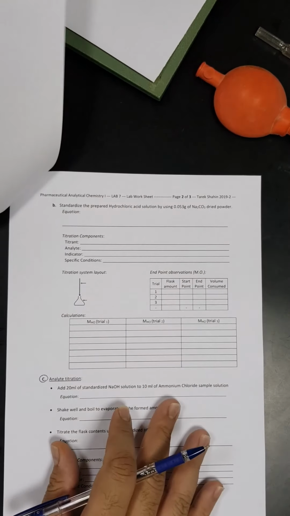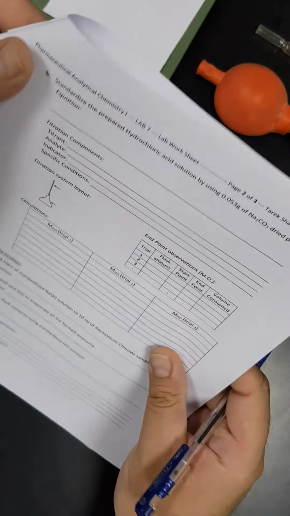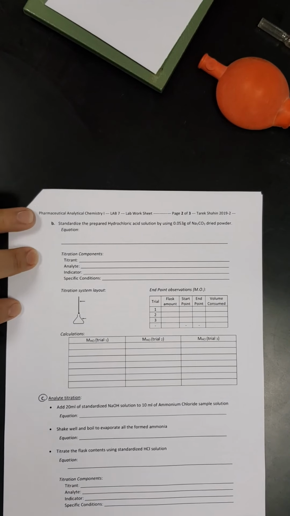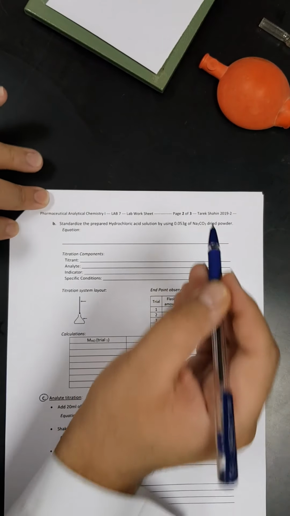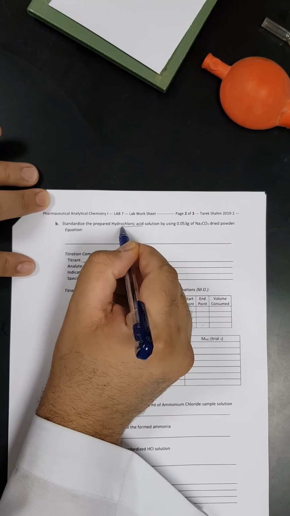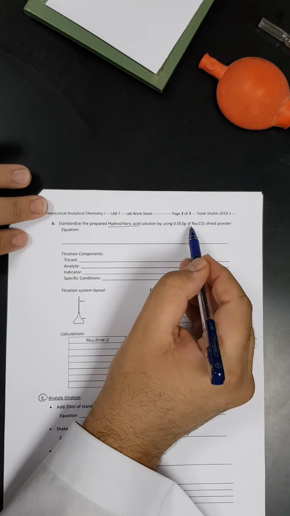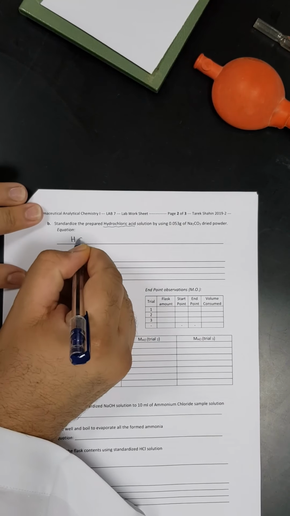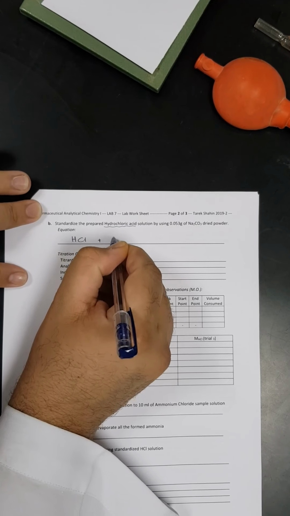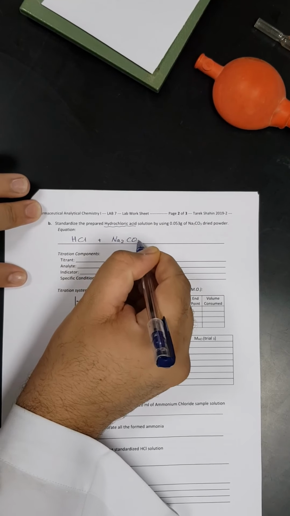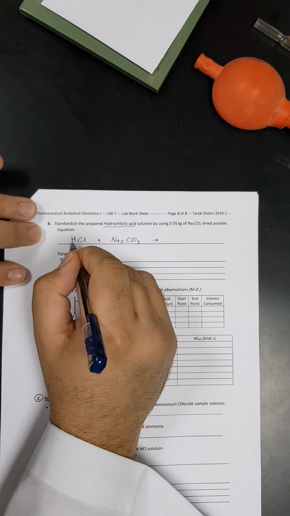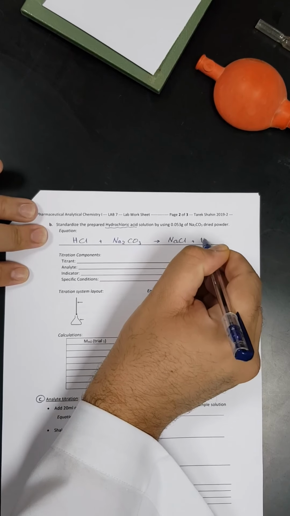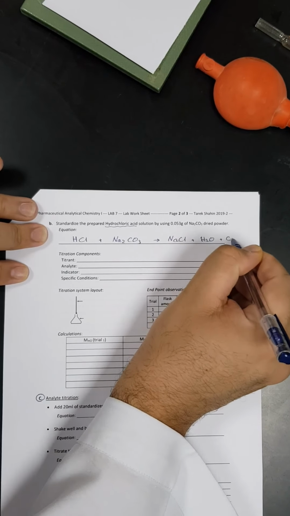Let's go to the next step, which is the standardization of hydrochloric acid solution. How am I going to standardize the hydrochloric acid solution? It's very simple. I will use sodium carbonate. So to standardize HCl solution, we will use sodium carbonate, and this is totally different from sodium bicarbonate. So I will write the reaction here: HCl plus Na2CO3 will result in, this is an acid-base reaction, so for sure I will have a salt, which is sodium chloride, plus water, and this reaction will show the liberation of carbon dioxide.